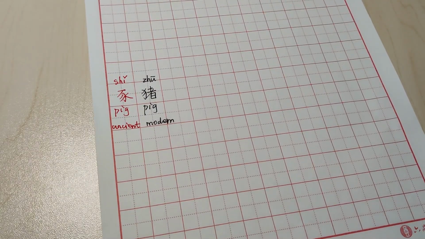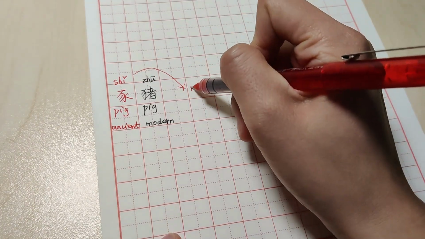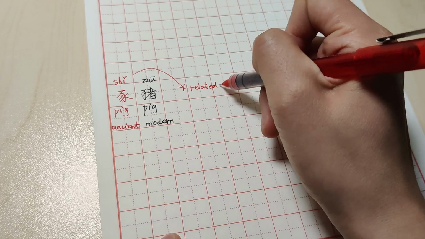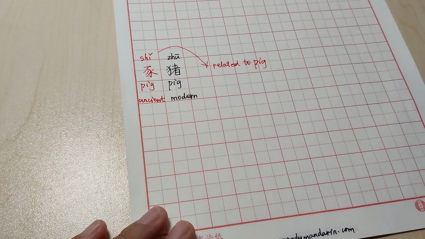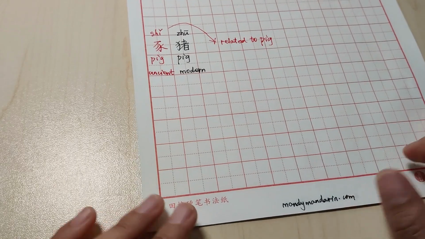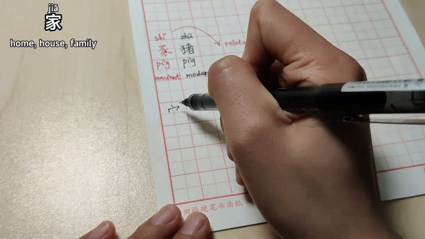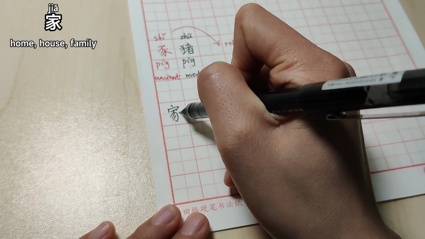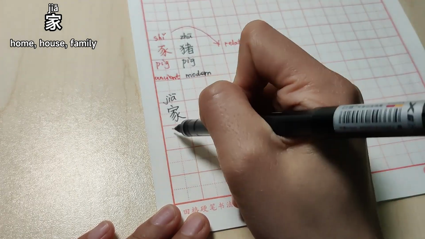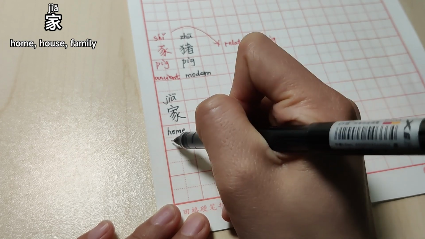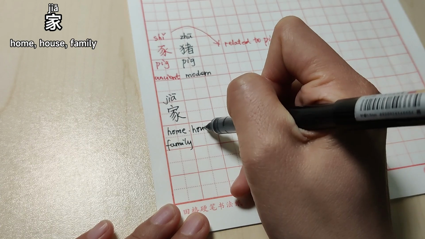Now let's get to some words. So obviously, the pig radical is related to pig. Now let's get to some examples. The first one is jia. Jia meaning home or family or house.